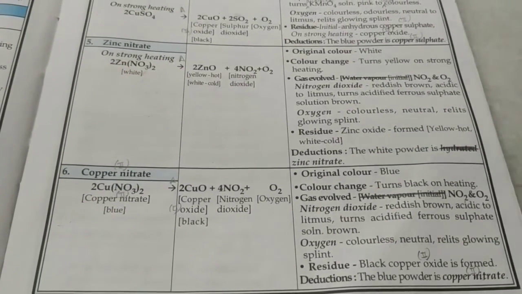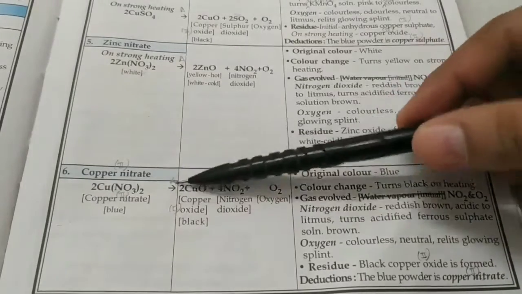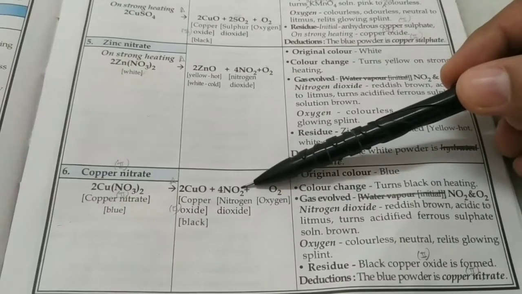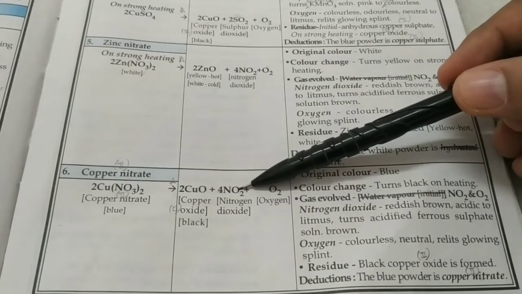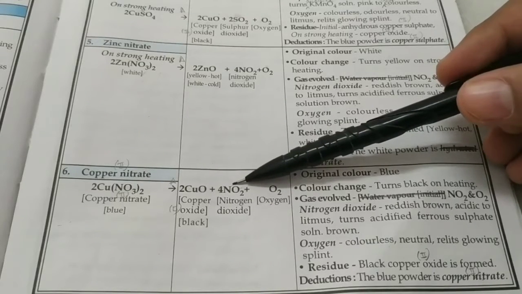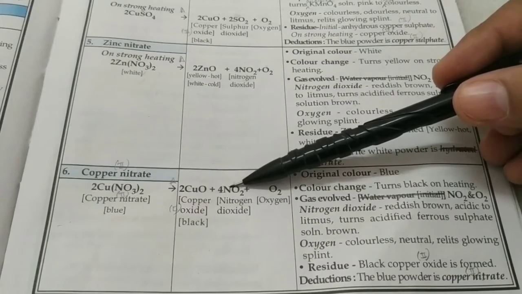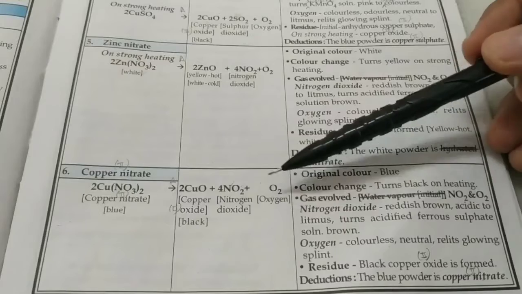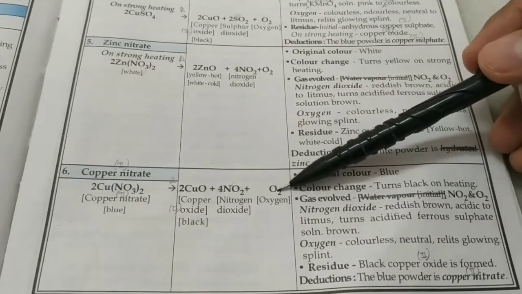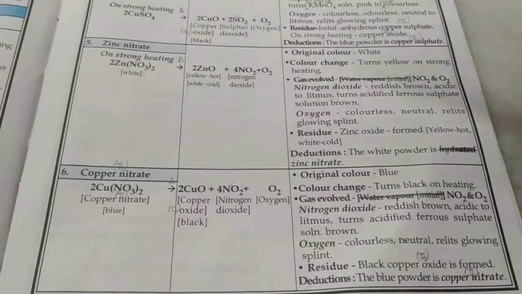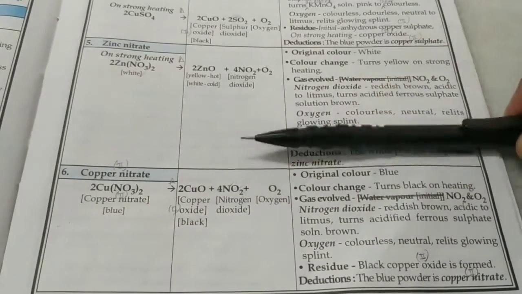Next, copper nitrate. Even that is a blue salt. On heating, it will give a residue which is black in color. It will give a reddish brown gas which will turn acidified ferrous sulfate solution from green to brown. You're going to practice this so many times that you will be able to say all these observations very quickly. And as I told you, all of this is there in 10th standard also. It's a very important chapter. Third observation, it gives a colorless gas which rekindles a glowing splinter. And these are the 3 observations for this reaction.